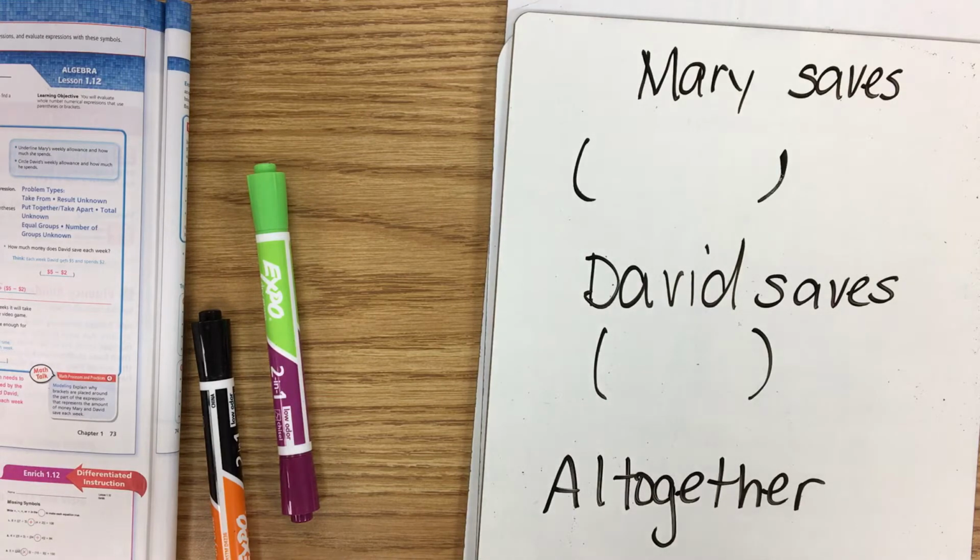Well, we see her allowance is $8 and she spends $2. Circle David's weekly allowance and how much he spends. He receives $5 and he spends $2. Use parentheses and brackets to write an expression. You can use parentheses and brackets to group operations that go together. Operations in parentheses and brackets are performed first. Step 1. Write an expression to represent how much Mary and David save each week.